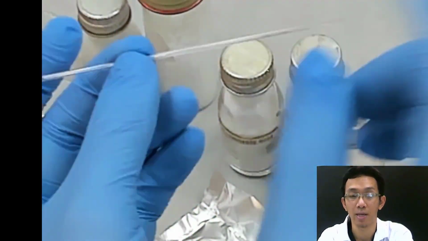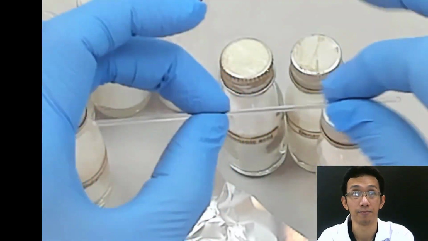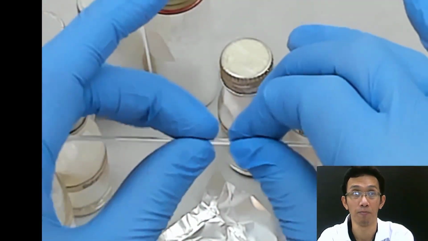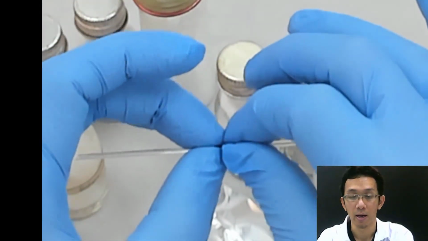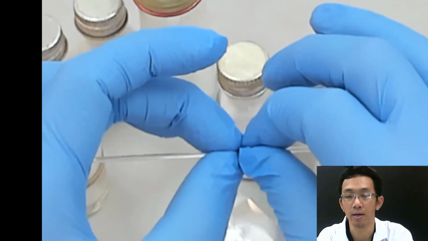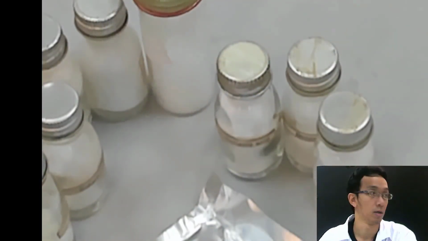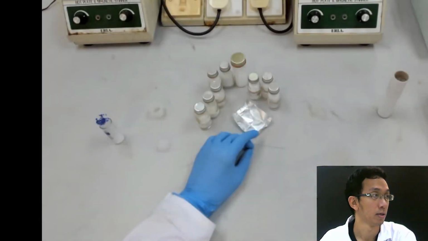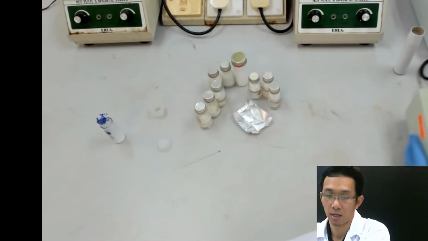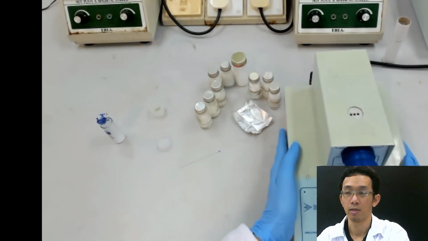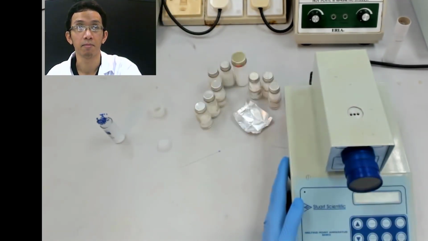In order to put your sample inside this, you need to break this capillary tube. Before I break that, I will show you the equipment that will be used to insert this capillary tube. Where is the equipment? Okay, so the equipment is here. I will bring it here. Okay, you can see.